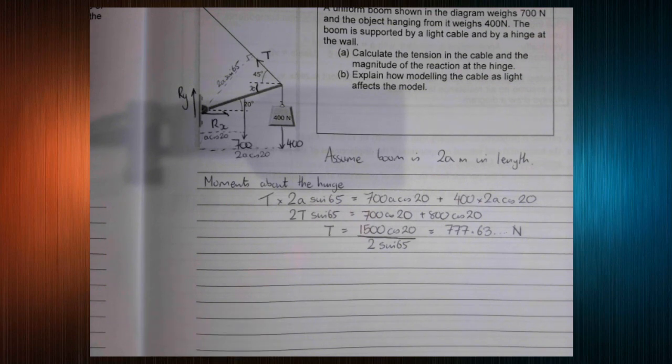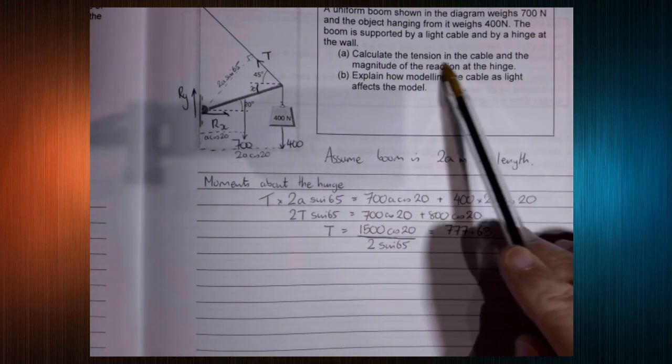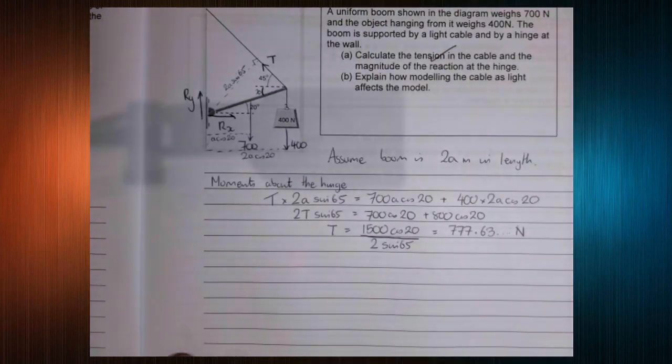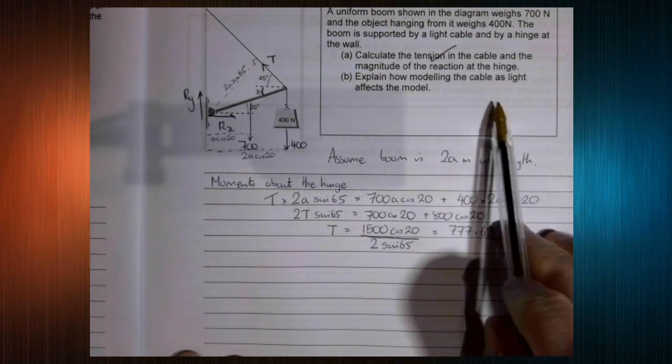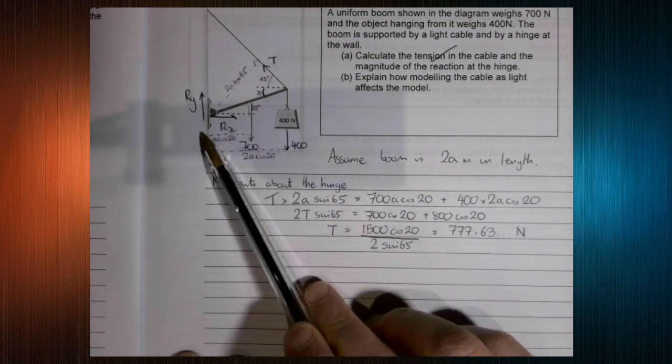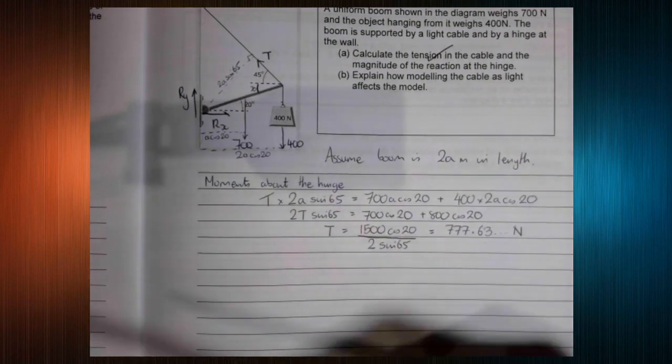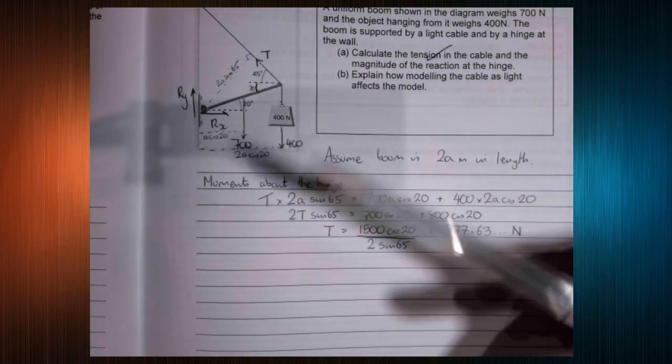So that's the first bit of part A. Calculate the tension in the cable. Done that. Tension in the cable, done. And the magnitude of the reaction at the hinge, well, we know how that works. Find Ry, find Rx. How do we do that? Same thing as we've always done, resolve forces.